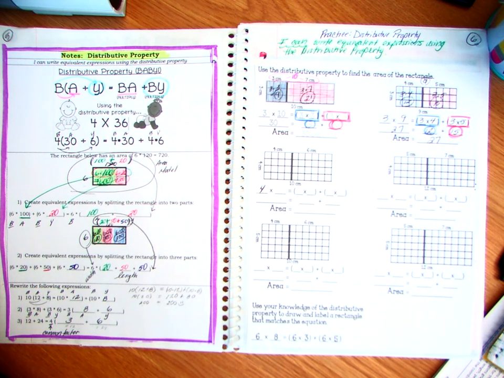Good afternoon, Dragons. I'm here to work with you on the distributive property. We first addressed this in quarter one when we were working with factors and multiples. When we worked with the distributive property, we actually used it with the greatest common factor. It helped us decompose larger numbers.